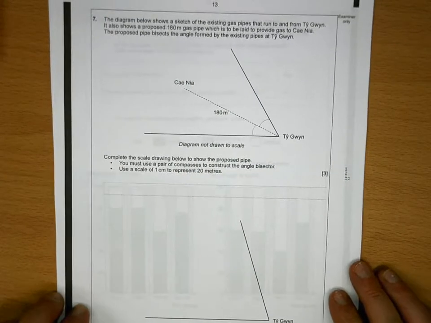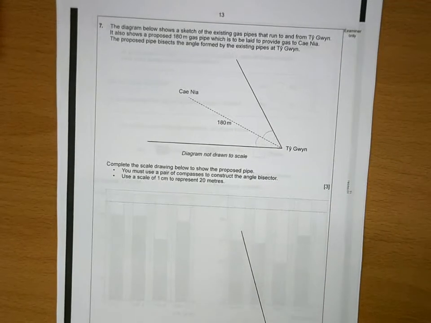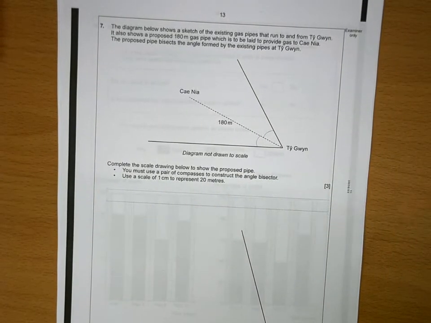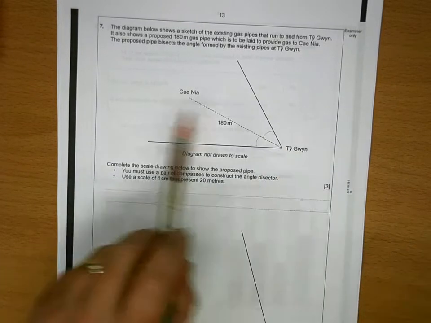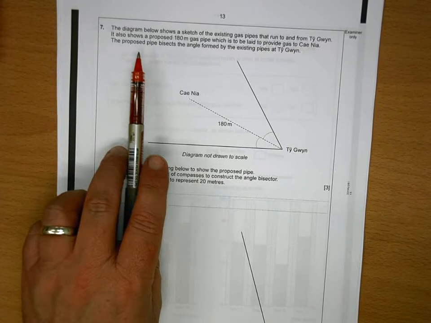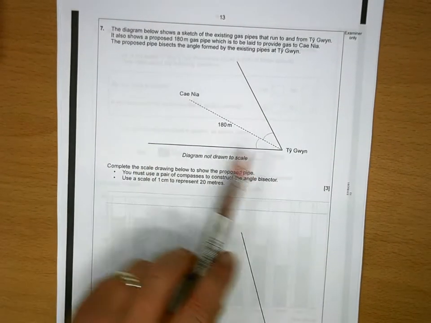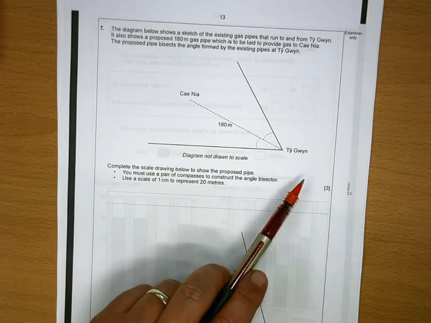So question 7. We've done this one in one of the progress checks. The diagram below shows a sketch of the existing gas pipes that run to and from T Gwyn. So there's T Gwyn. It also shows a proposed 180 metre gas pipe which is to be laid to provide gas to Kai Nia, which is there.